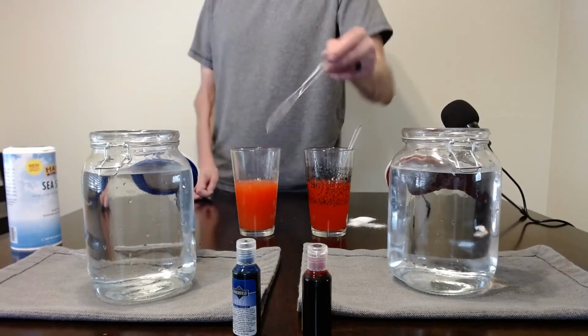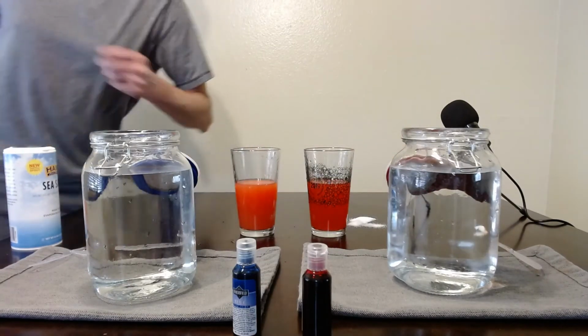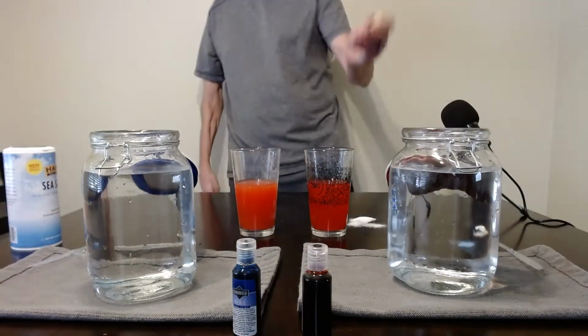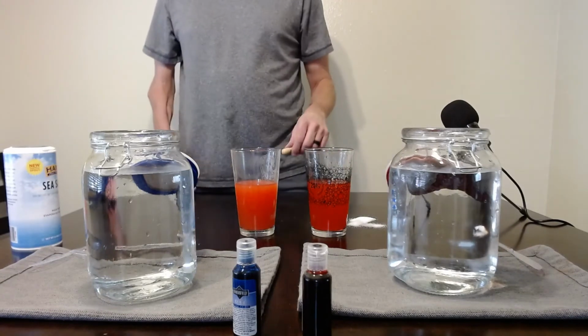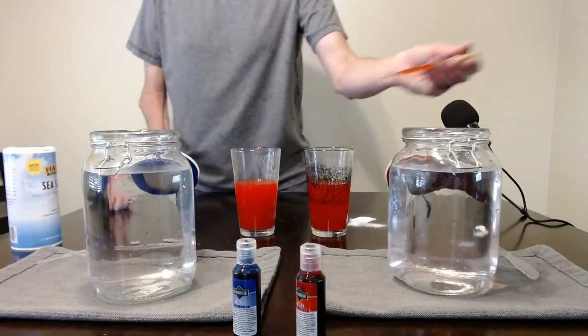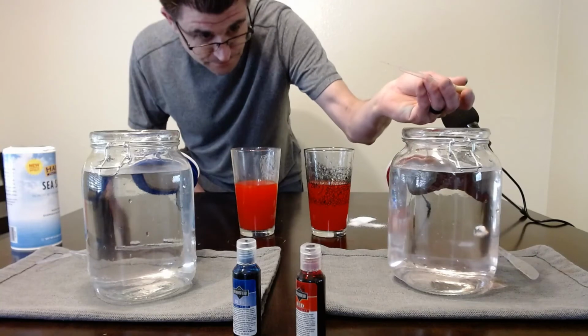And again, you can pour this in slowly. I'm going to use a little pipette. It's a little easier to pour it in. You can see it. If you have a little pipette at home that you maybe use for baking, you can use that, or you can just pour it in slowly, a little at a time. There we go.